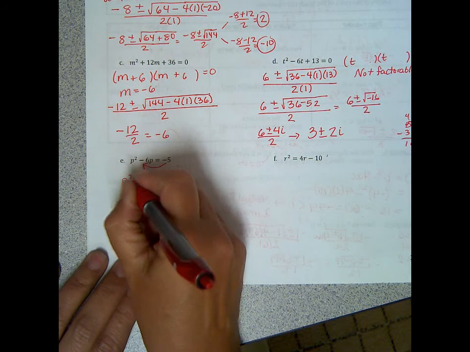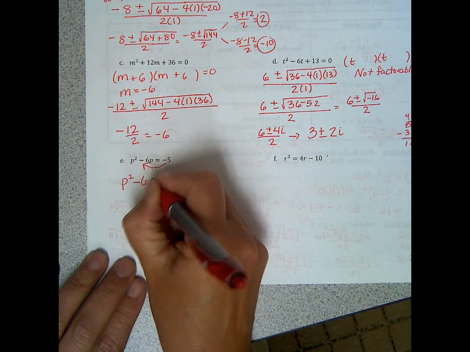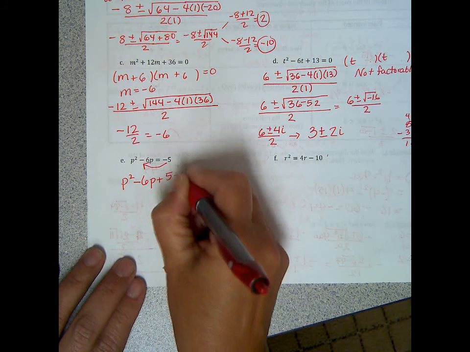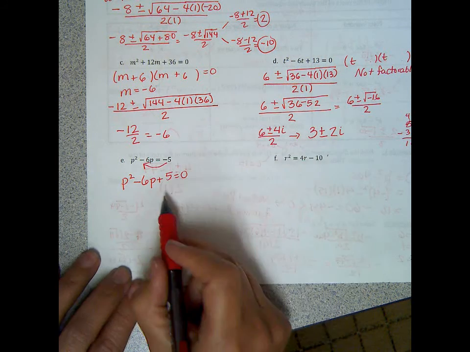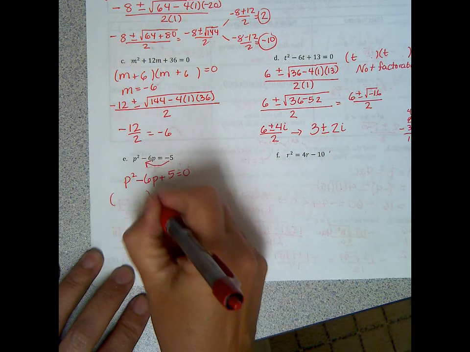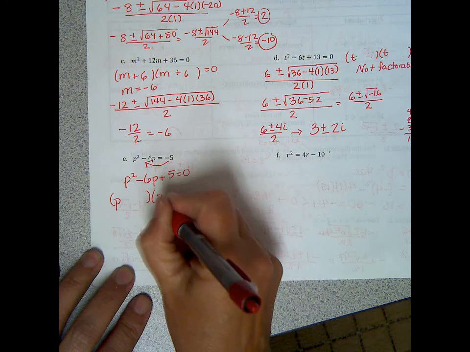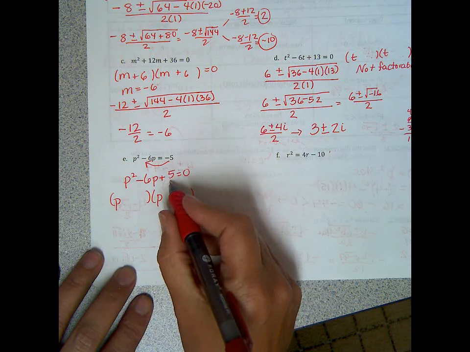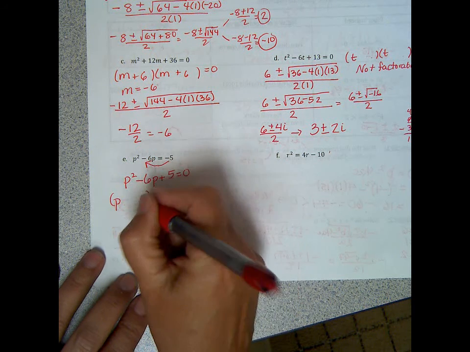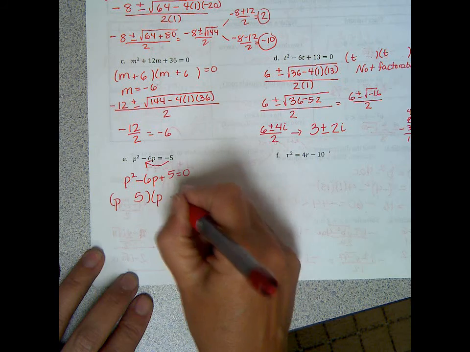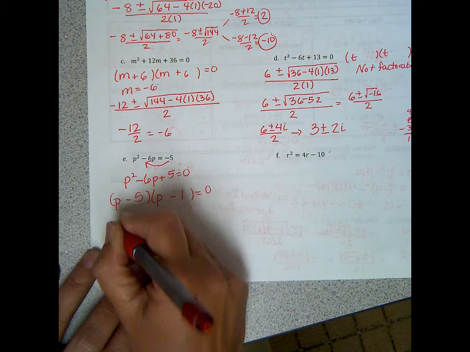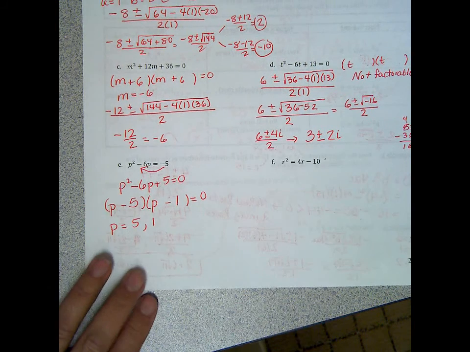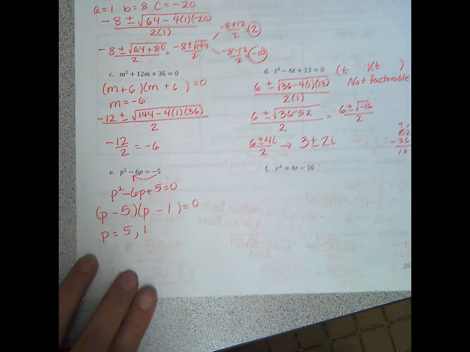All right, so this one, make sure that everything equals 0 before you start. So p squared, also make sure that the p term is in the middle, plus 5 equals 0. So let's see if maybe this will factor. It looks like it might be factorable. So p and p. I need two things that multiply to be 5 that add to be 6. So I'm thinking 5 and 1, and both of them are negative. So I get p equals 5 and p equals 1. So if you can factor it, go for it. If not, do the quadratic formula.